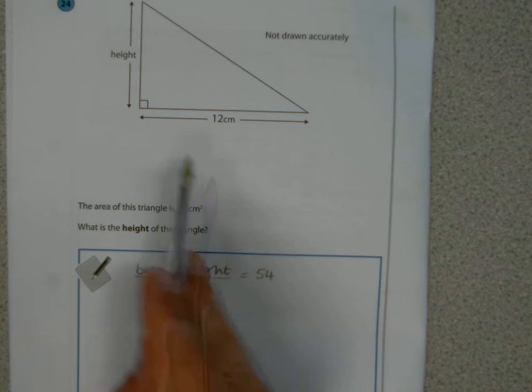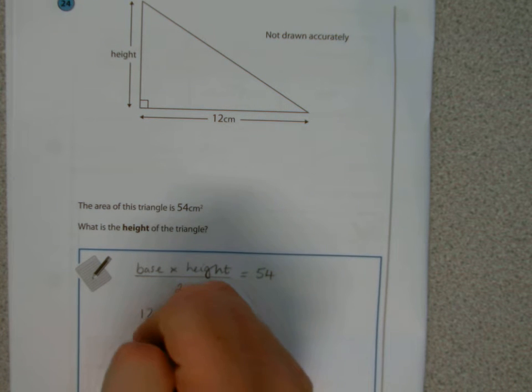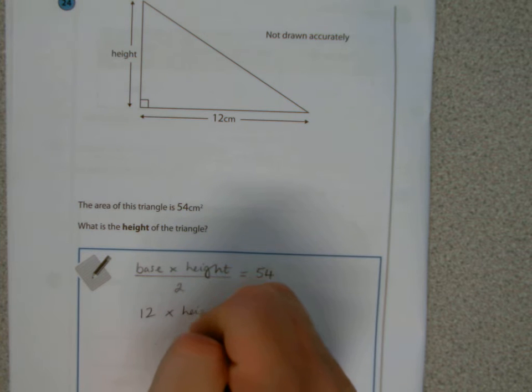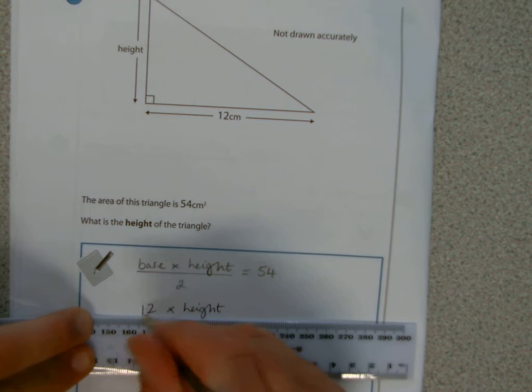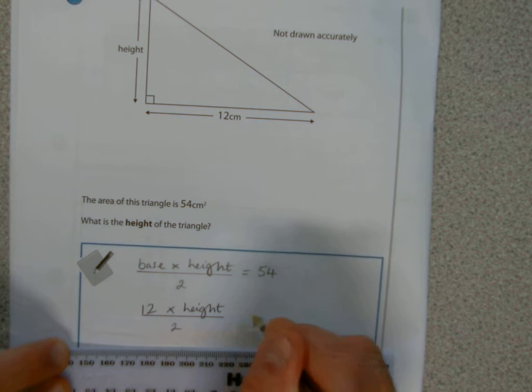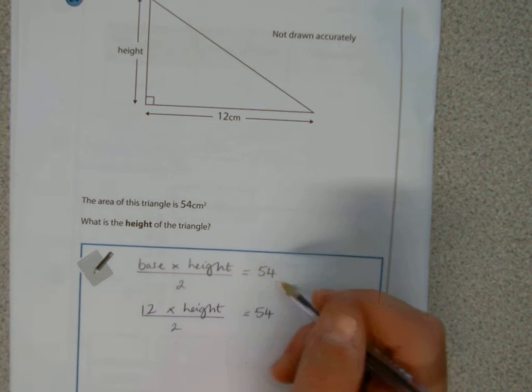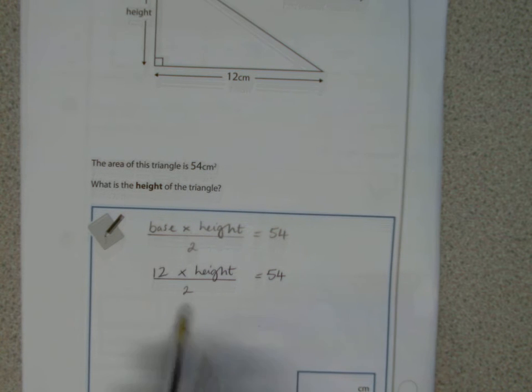Now, in this case, we know the base is 12, okay? The trouble is we don't know what the height is, right? And then you've got to divide the whole thing by 2. And that gives me the area, which is 54. Okay? But if you think about this logically, you're timesing 12 by the height. Whatever that is, you're halving it, and you get 54.